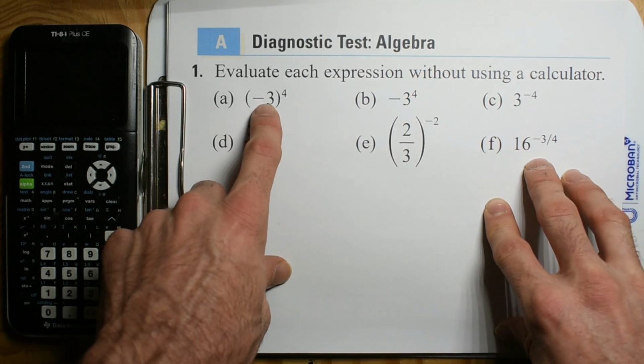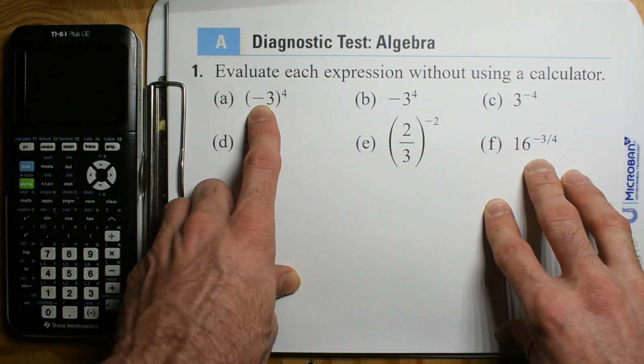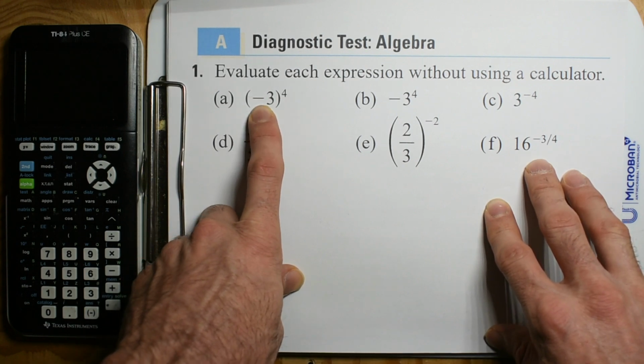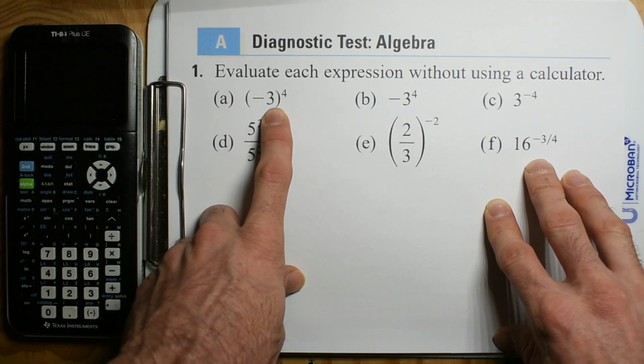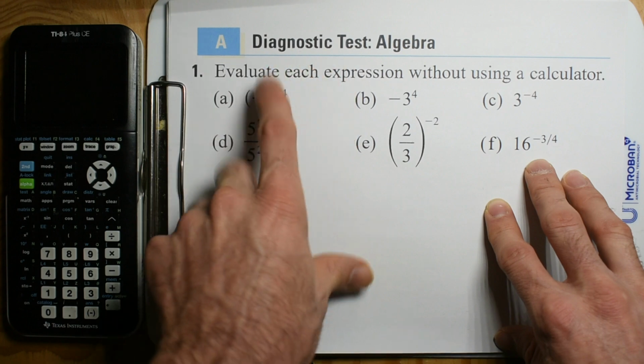So if I have negative 3 to the fourth, I'm going to just have this term multiplied by itself 4 times. The negative goes away. I'm going to have 3 times 3, that's 9. And then I'm going to have another 3 times 3, that's 9. And then 9 times 9 is 81.